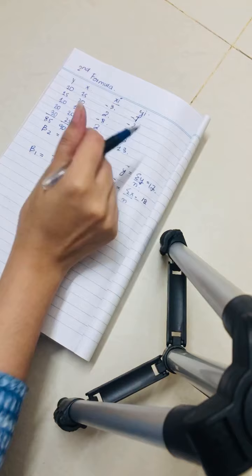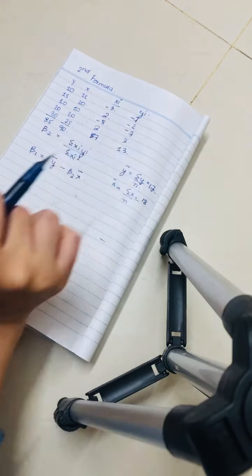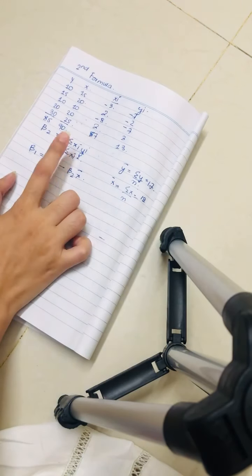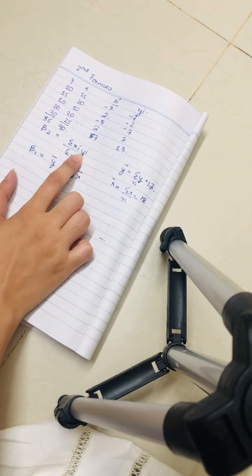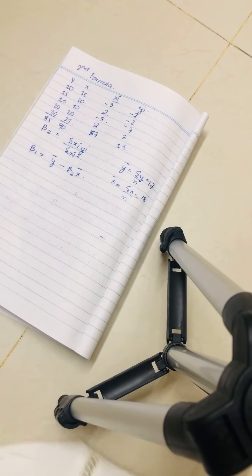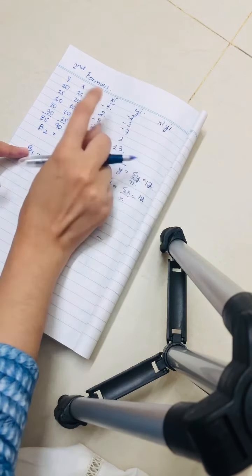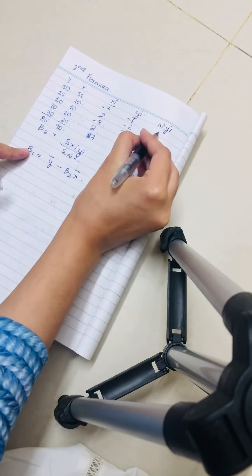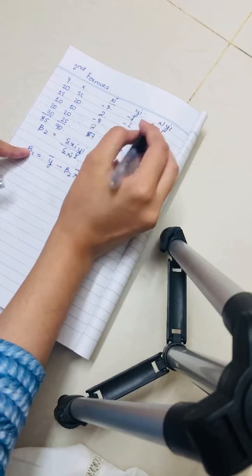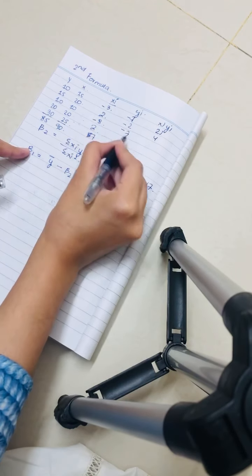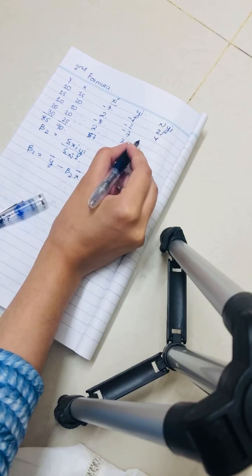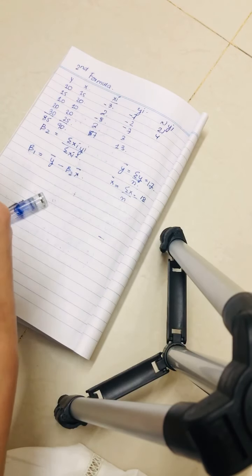So here I have calculated our xi and yi. Now for the summation of xi yi, we have to multiply both of them. Xi yi: 3 sevens are 21, 2 fours are 8, 8 sevens are 56, I guess. Let's calculate.